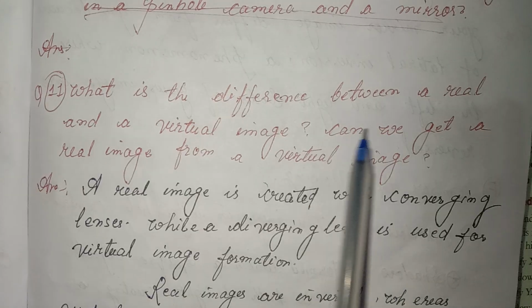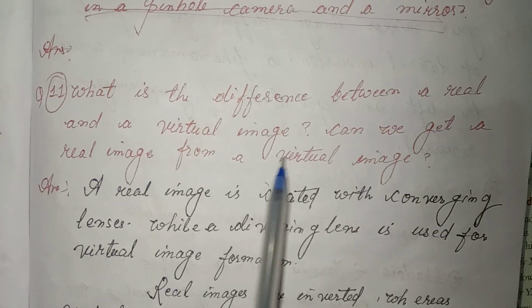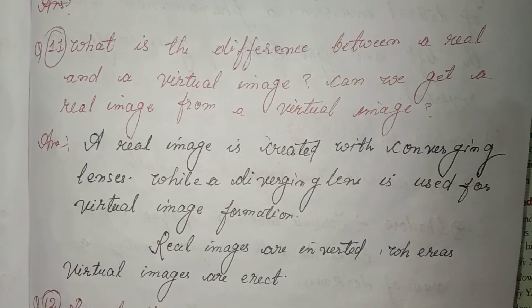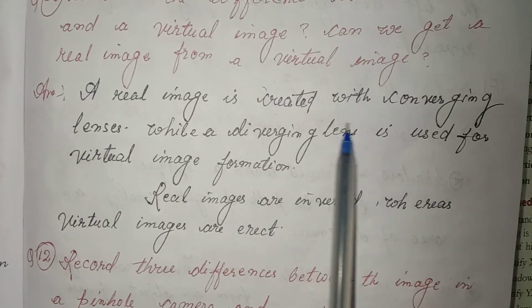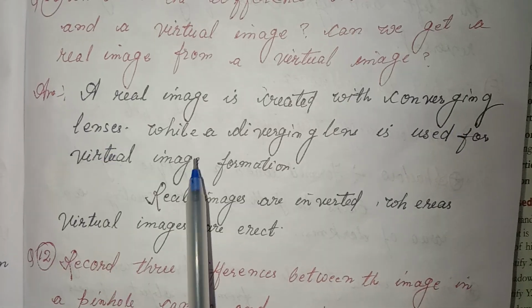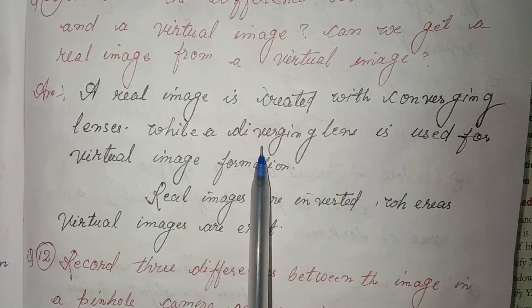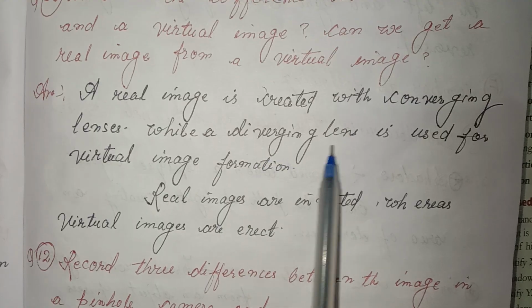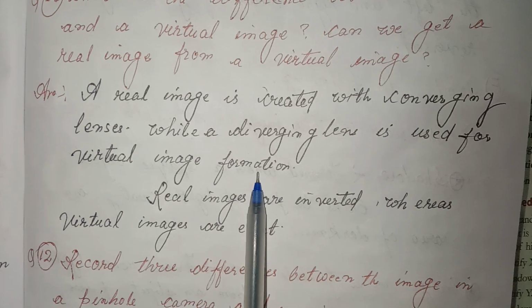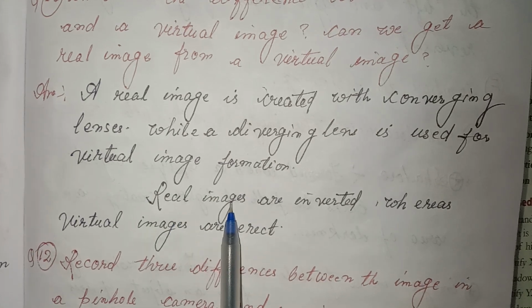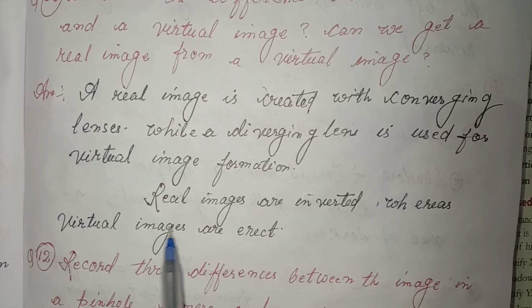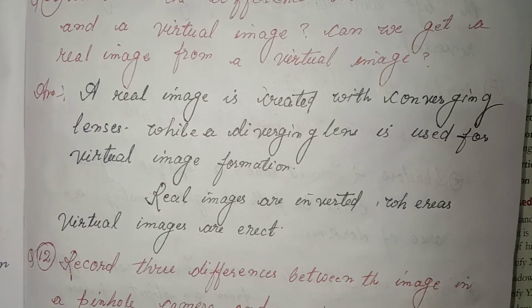Eleventh, what is the difference between a real and a virtual image? Can we get a real image from a virtual image? Answer, a real image is created with converging lenses, while a diverging lens is used for virtual image formation. Real images are inverted, whereas virtual images are erect.